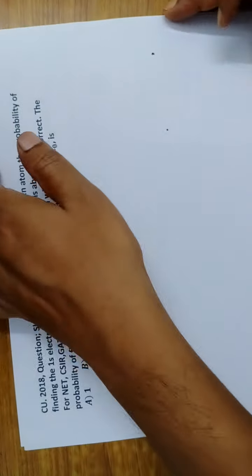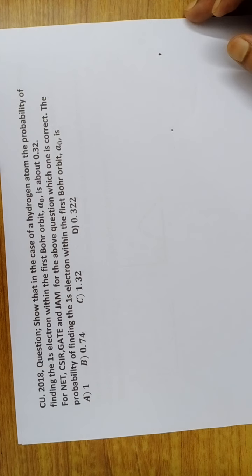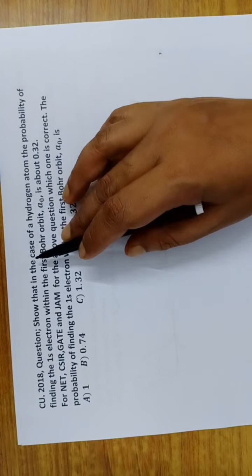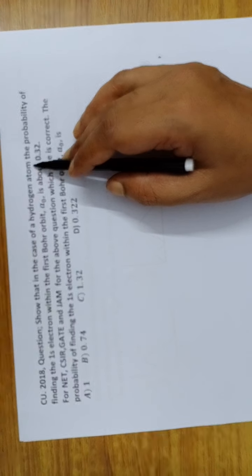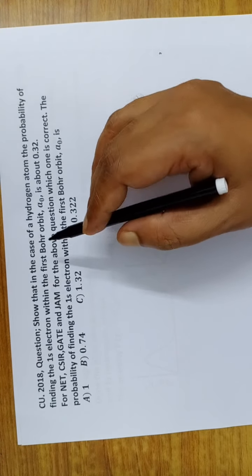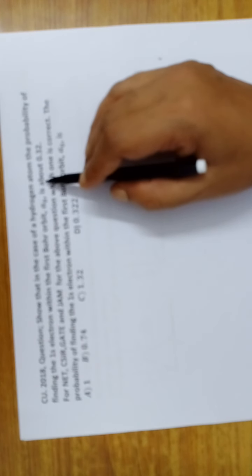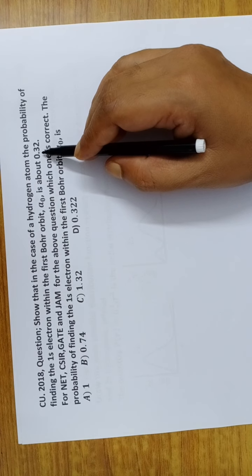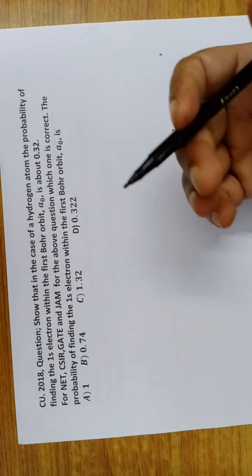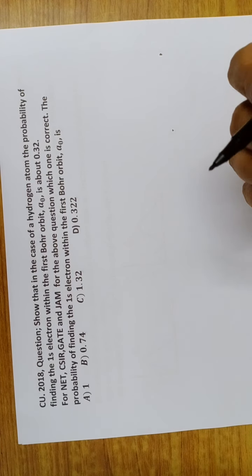There is another question, from 2018 also. Show that in the case of the hydrogen atom, the probability of finding the 1s electron within the first Bohr orbit a0 is about 0.32. This question may arise in CSIR, NET, GATE or JAM.